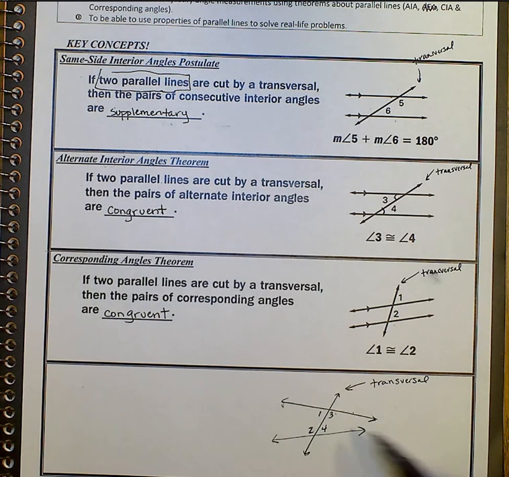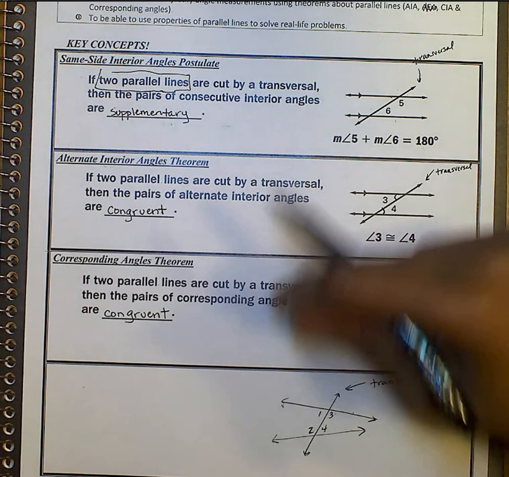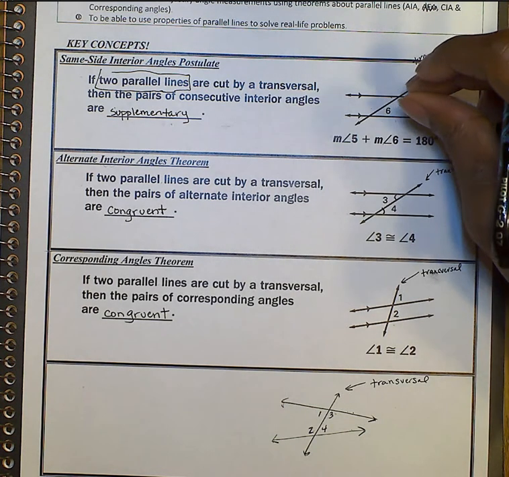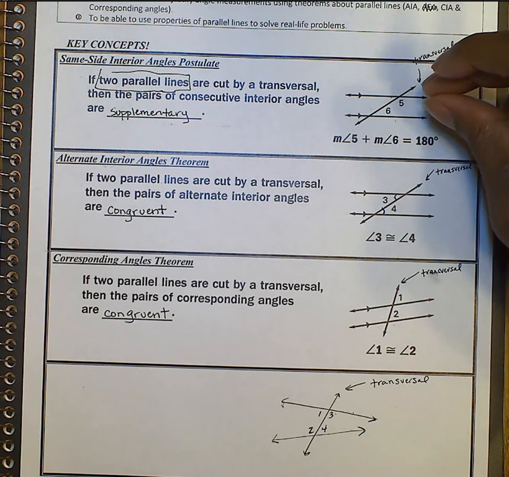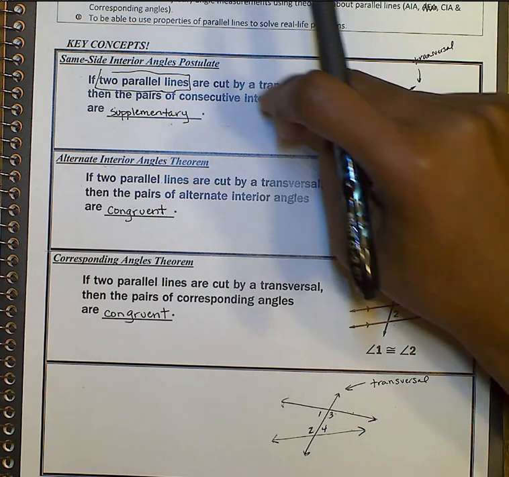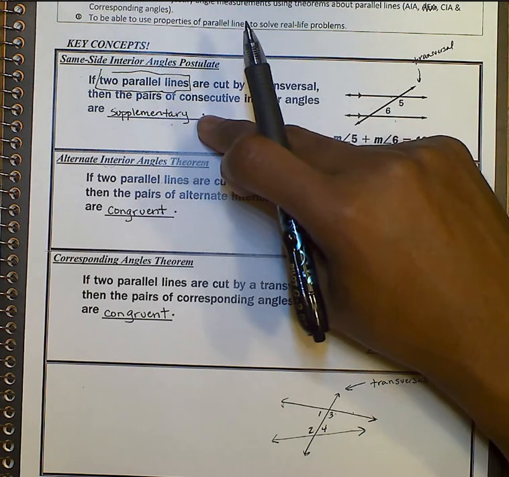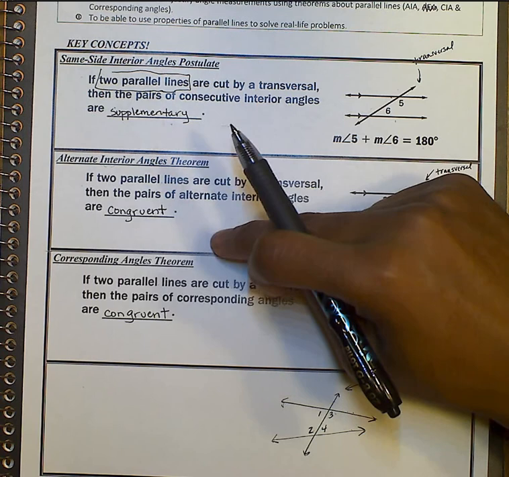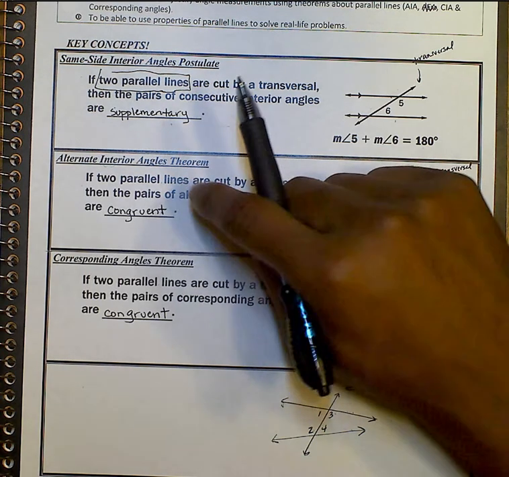Since these two lines aren't parallel, or at least don't appear to be, they wouldn't be congruent. So that's just a reminder that these angle pairs are always present, but they only have these special relationships of being supplementary for same side interior angles, and congruent for alternate and corresponding angles, if it's two parallel lines.